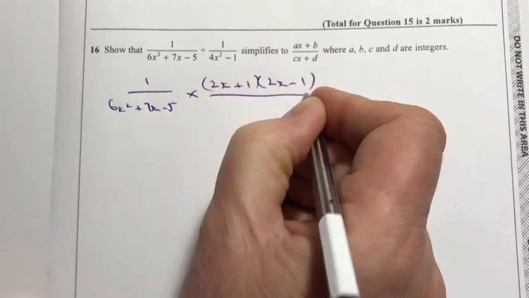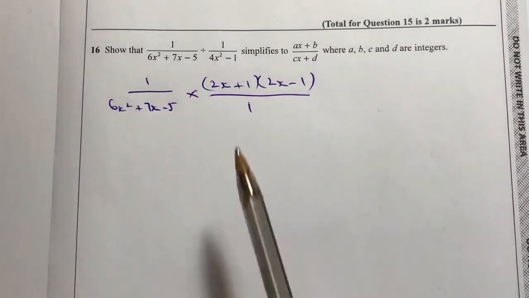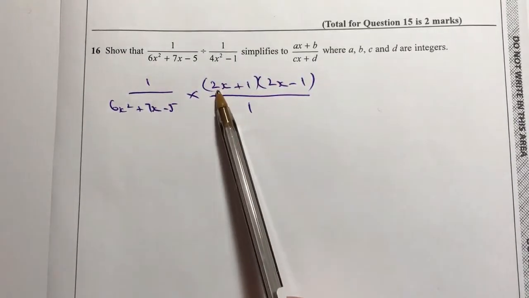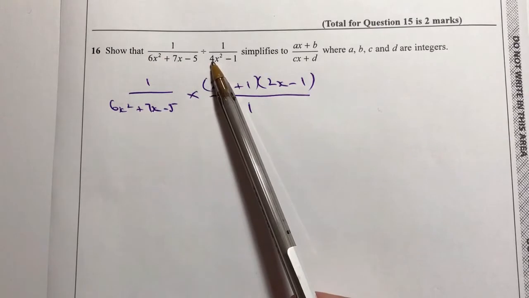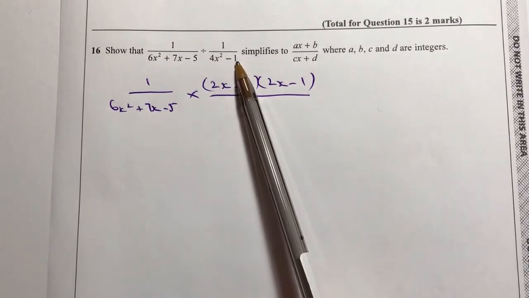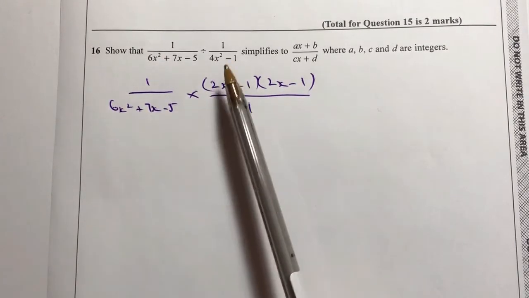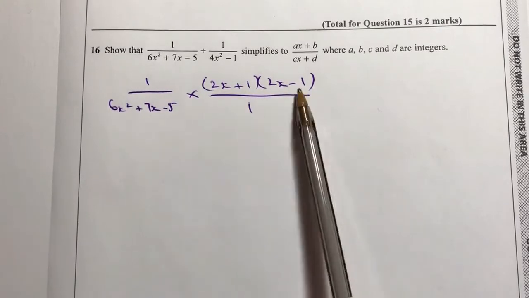like that. Okay, now if you're unsure about how I've gone from that to that, just have a look on the channel and look at something called difference of two squares, and that will give you a bit more information on that. But basically all we're doing is acknowledging that this is a square number, and actually 1 is also a square number, and we can then factorise in that way.